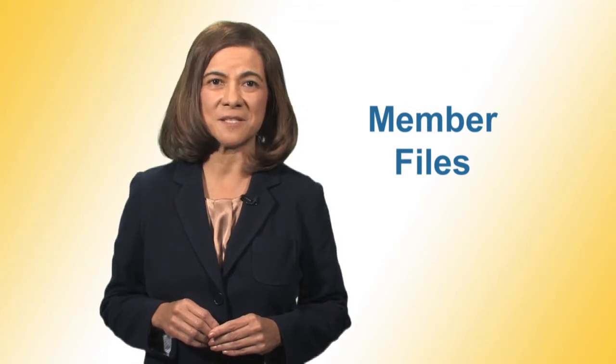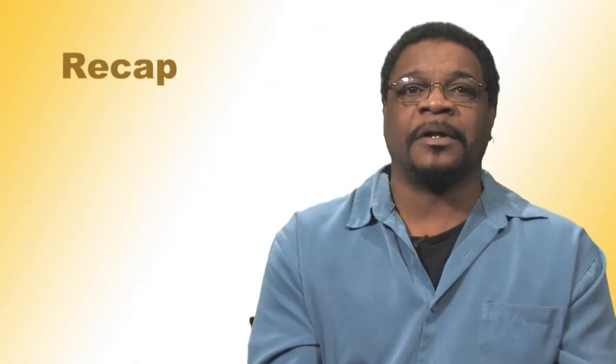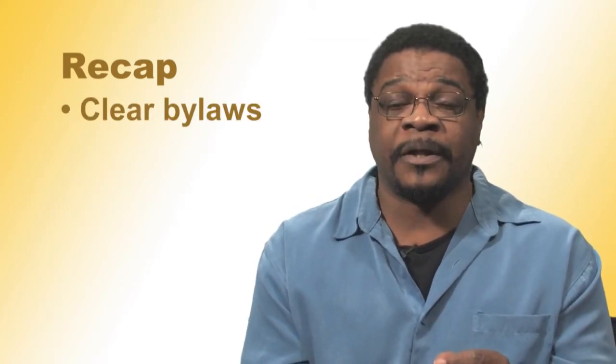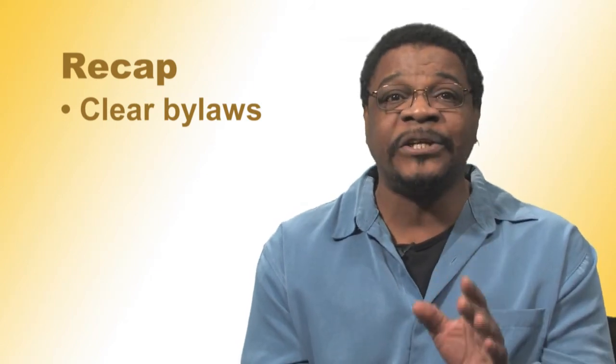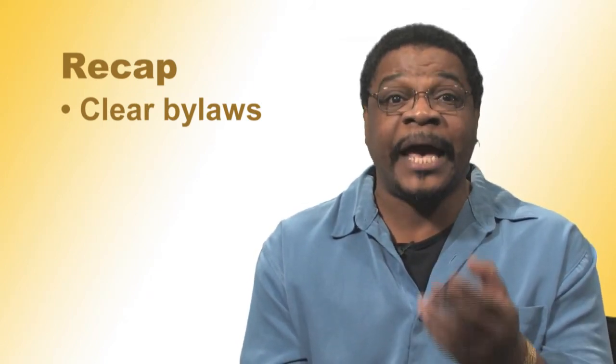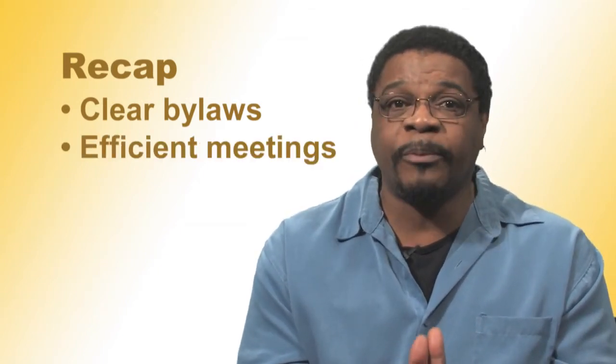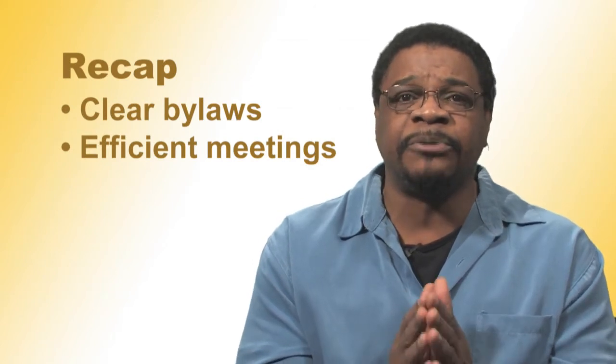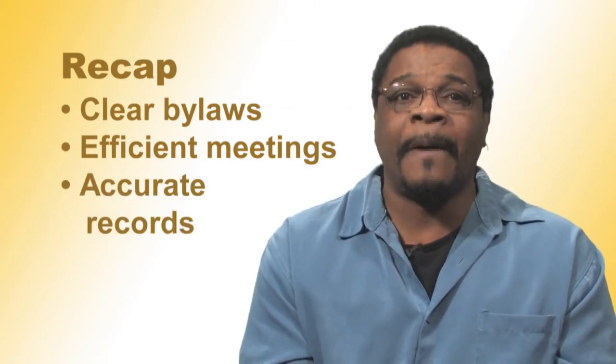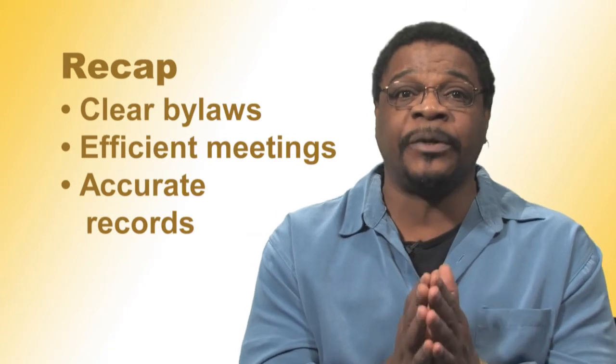Member files are needed to document member selection consistent with the CSBG Act requirements. File contents may be specified by your state CSBG office. To recap, to be an effective leader of its community action program, the board needs to: 1. Have bylaws that clearly describe how the board is organized and what it has the power to do. 2. Make all the preparations necessary to conduct an efficient board meeting. And 3. Maintain an up-to-date and accurate historical record.